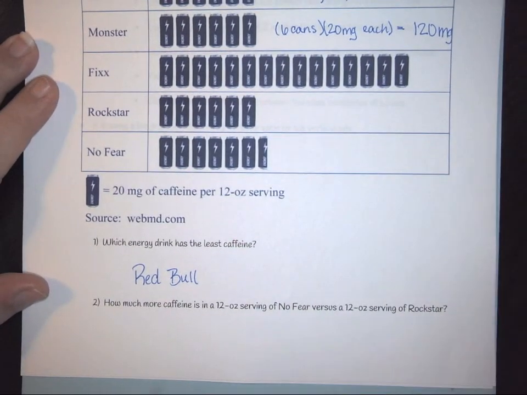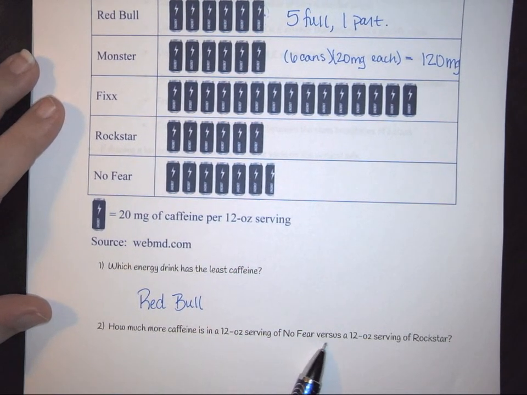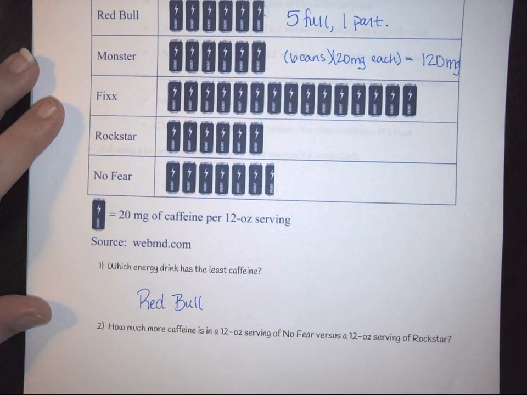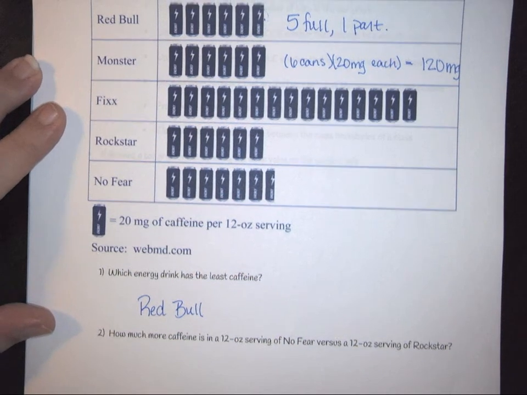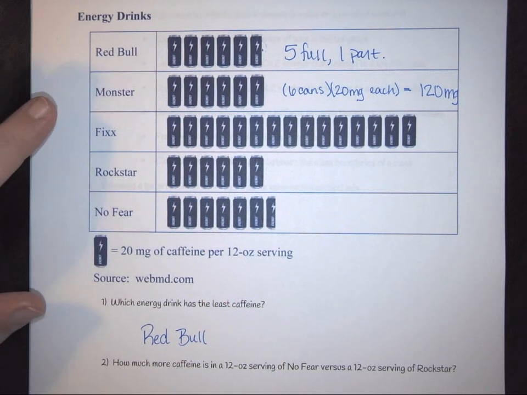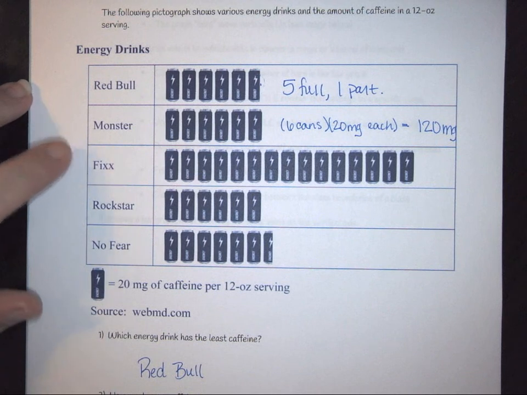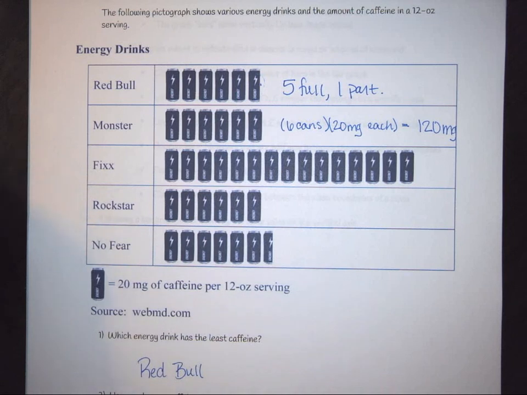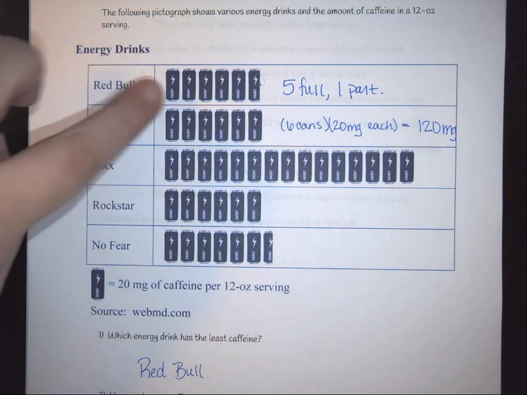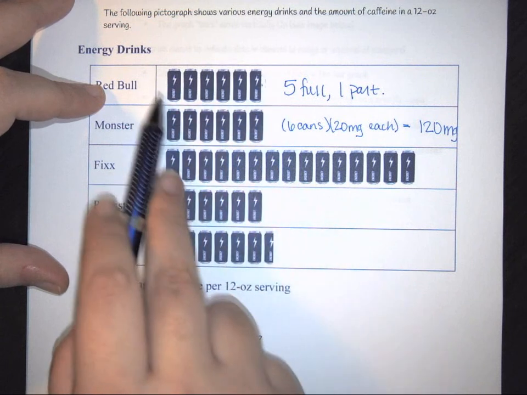Now the second part of the question says, how much more caffeine is in a 12-ounce serving of No Fear versus a 12-ounce serving of Rockstar? So here, when we're looking at them, what we have to remember about this pictograph is that the pictograph is showing you the amount of caffeine in one 12-ounce serving. So here, we're telling you that one 12-ounce serving of Red Bull has this much caffeine.